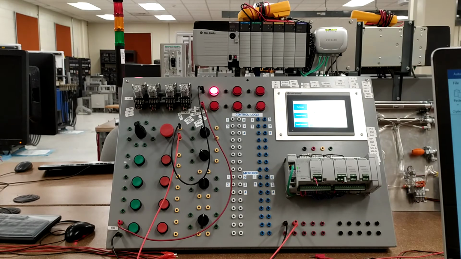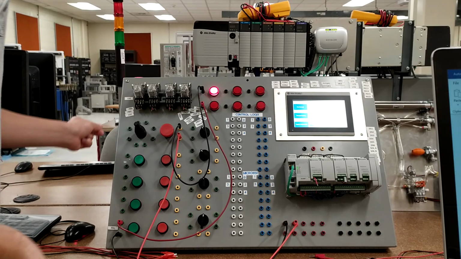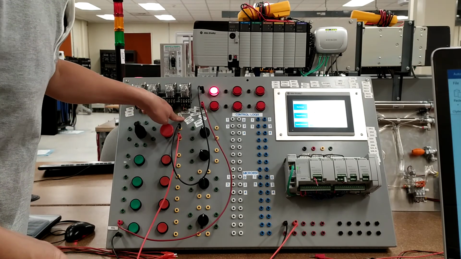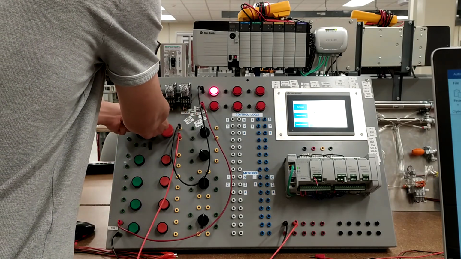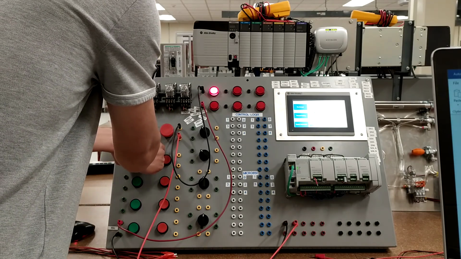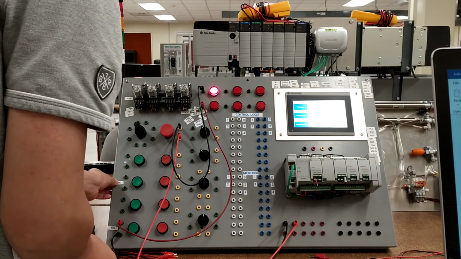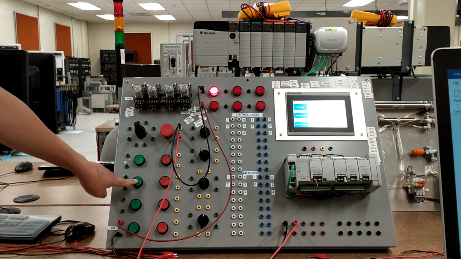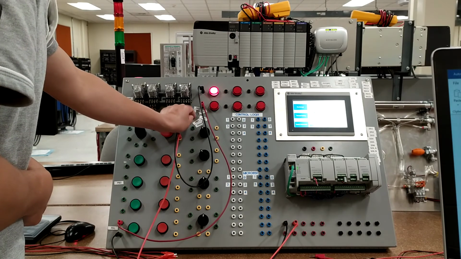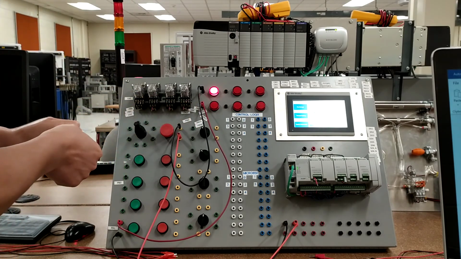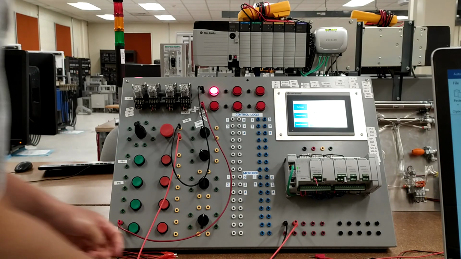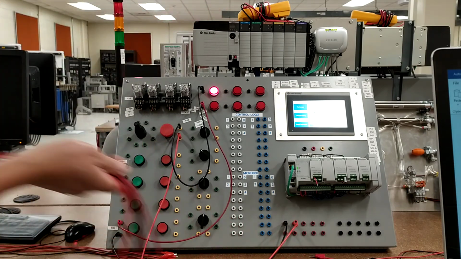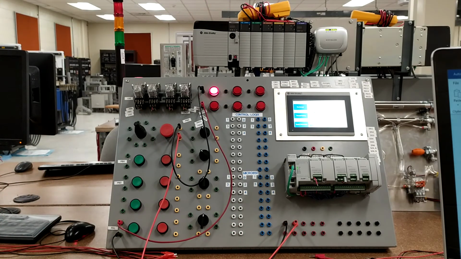The last one is PB3 and PB4 in series. This is PB3, push button 3, and this is push button 4. I have marked them here, and I will use a few leads for this wiring.